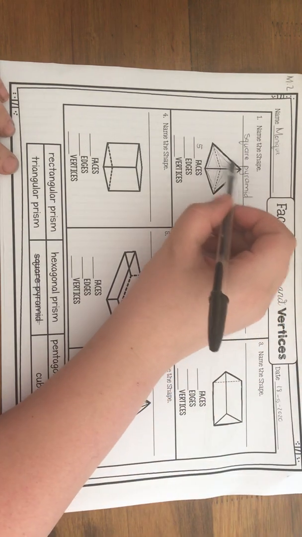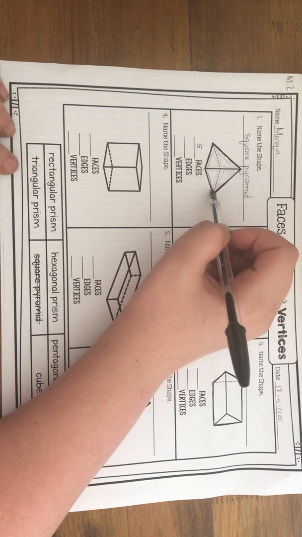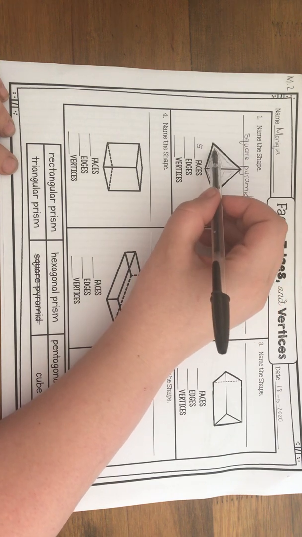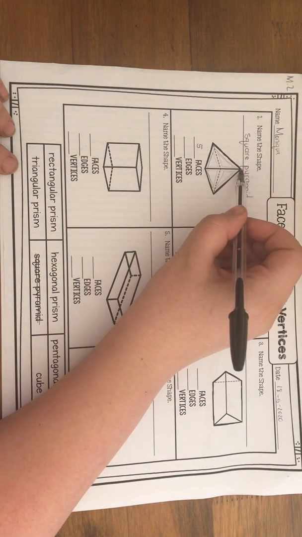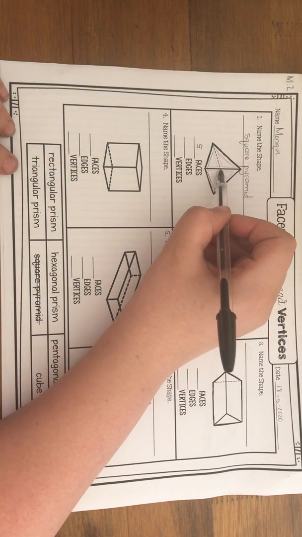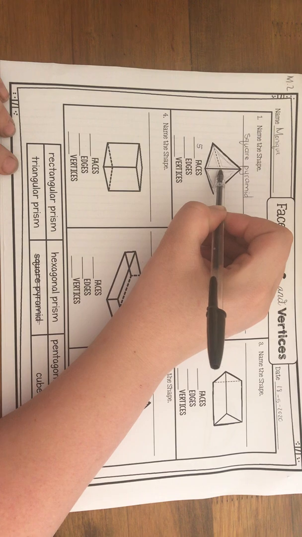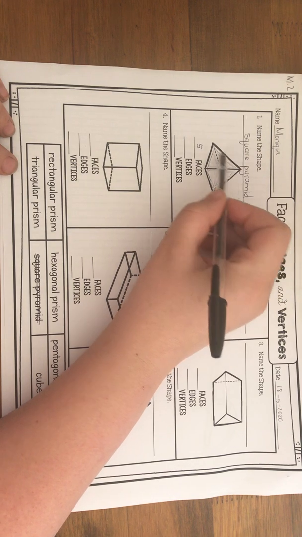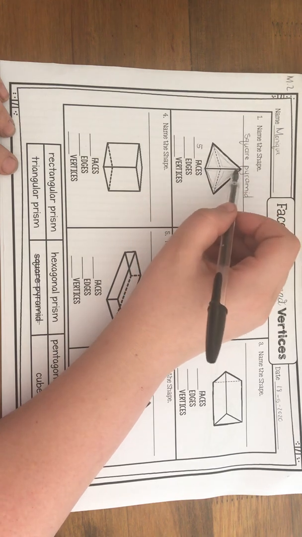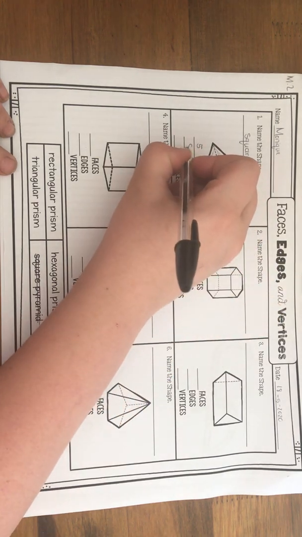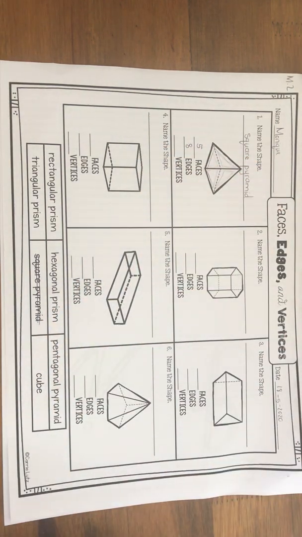So straight lines. 1, 2, 3, 4, 5. Here I see dotted 1, 6, 7 dotted 1. But now you must remember there's 1 connecting this to the back there as well. So 8. 1, 2, 3, 4, 5, 6, 7. And then the 8th one there at the back. So square pyramid has 8 edges.